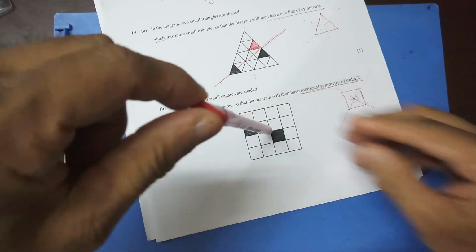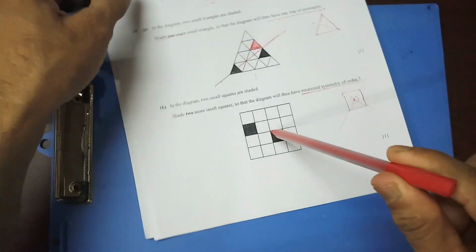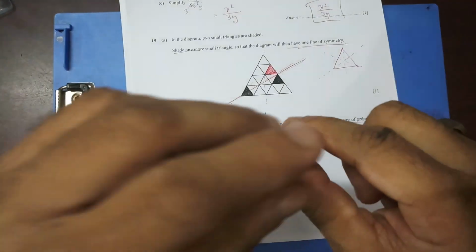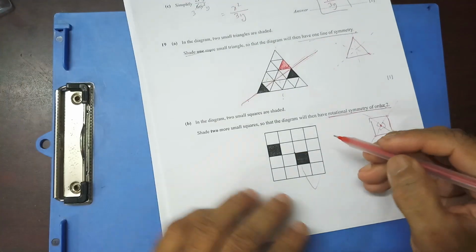Okay, so if I hold this, I hope you can see that. Okay, can you see this part? Okay, so that's my center of rotational symmetry. So if I rotate that, see that it comes over here and rotate this, so it doesn't work. I have to do some trial and improvement method.